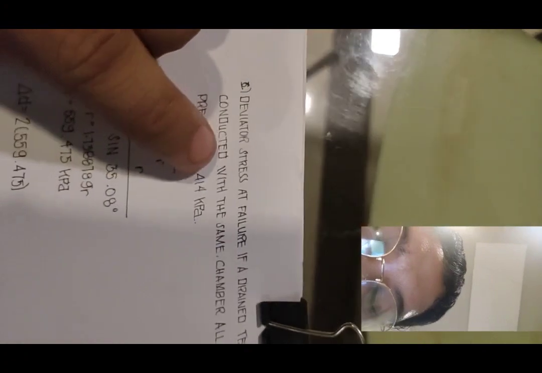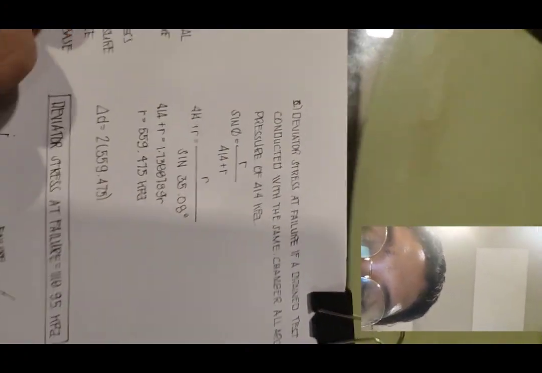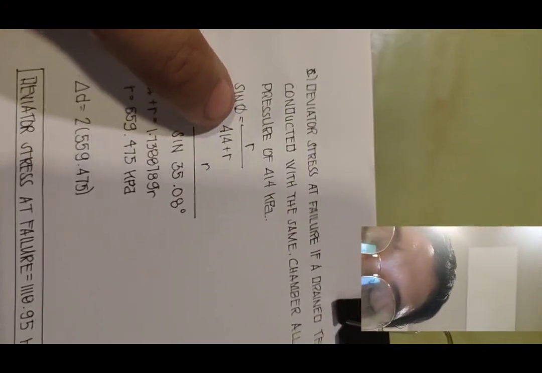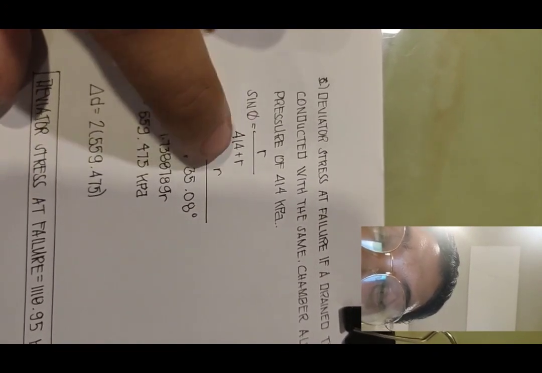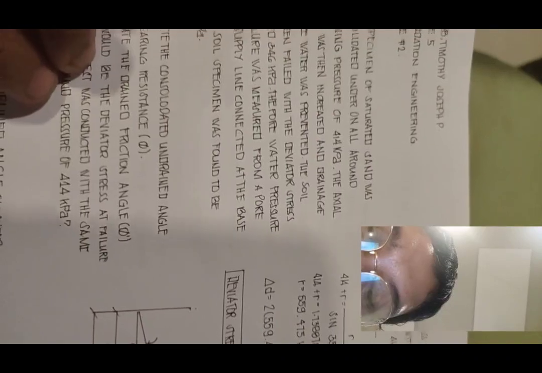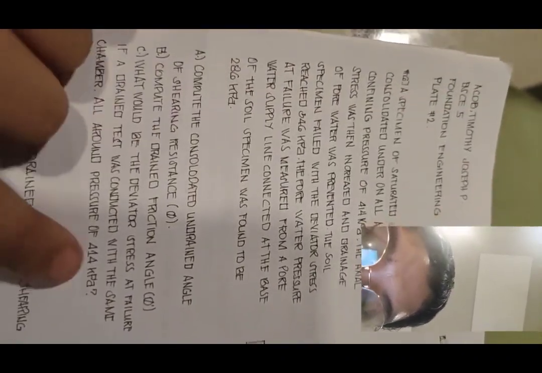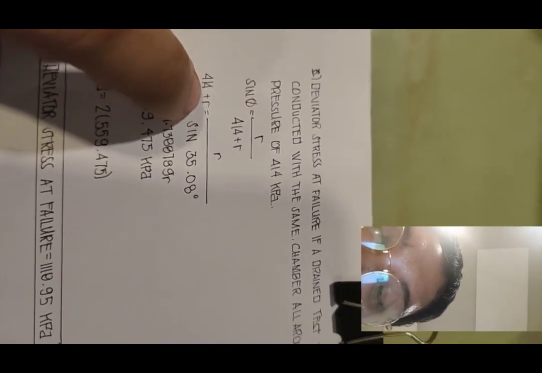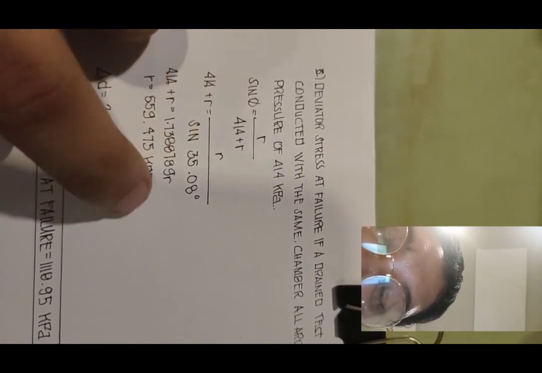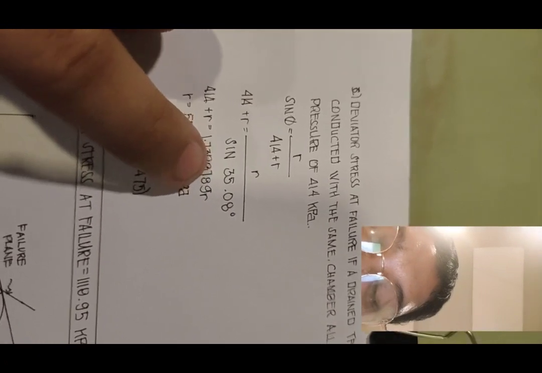And lastly, yung deviator stress at failure, hanapin natin siya. Same formula, we have sine phi is equal to R all over 414 plus R. So 414 plus R is equal to R all over sine 35.08 degrees.